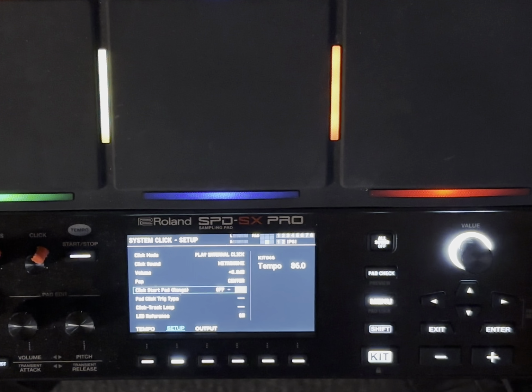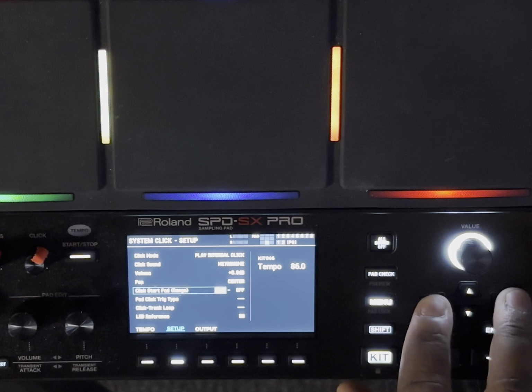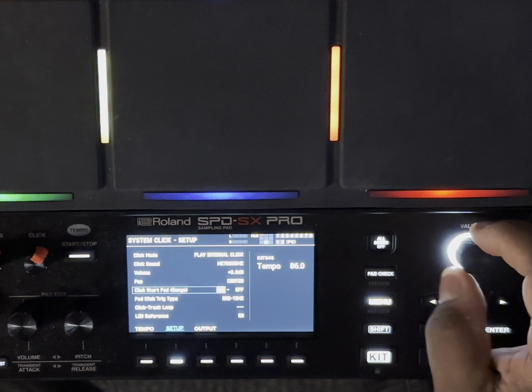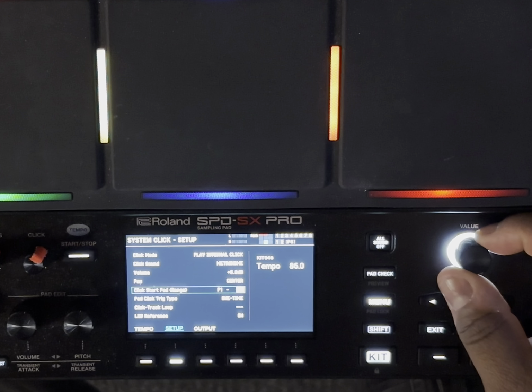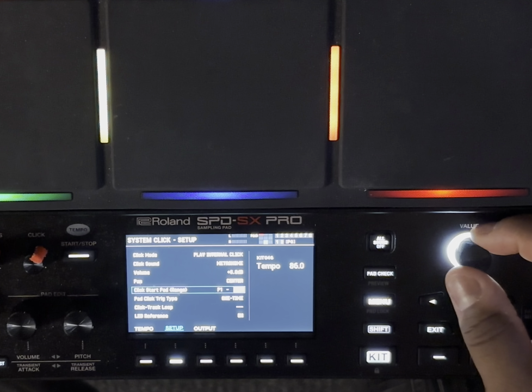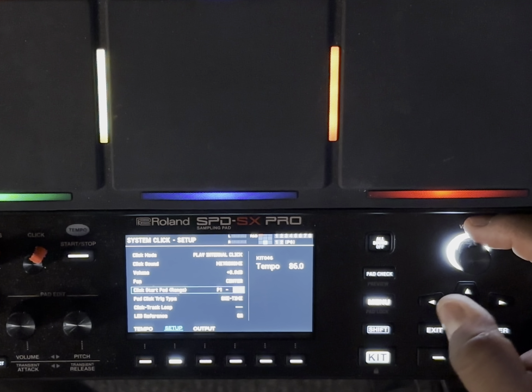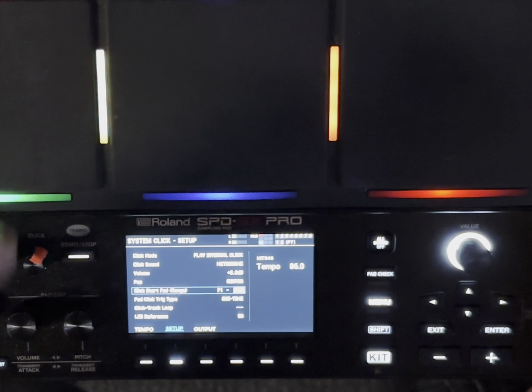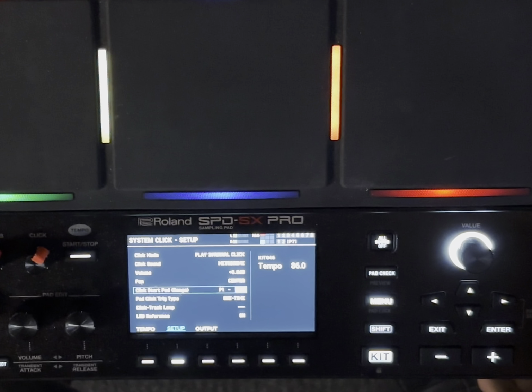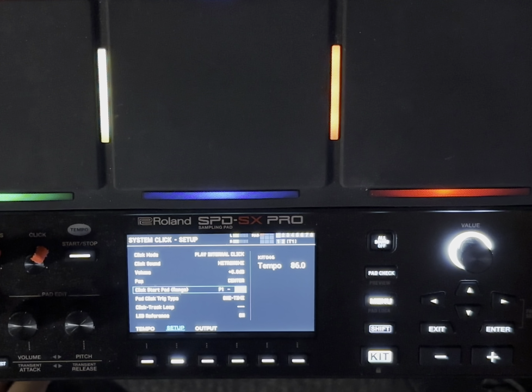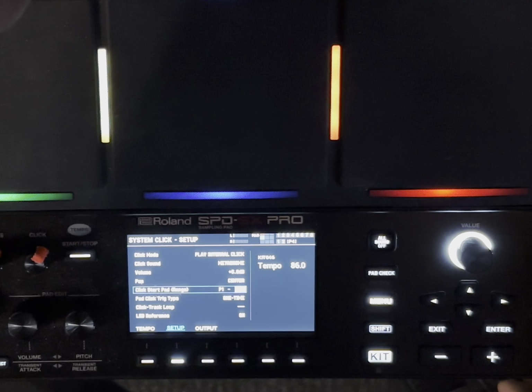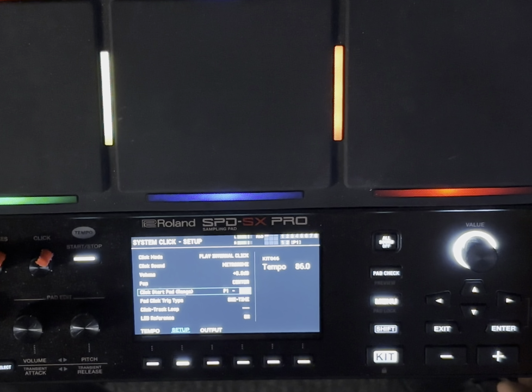Click start pad range. So just like in the other video, you can hit a pad to start the click. What's P1? P1. I always feed the numbers from the top.